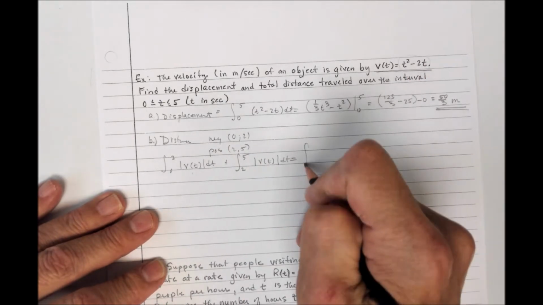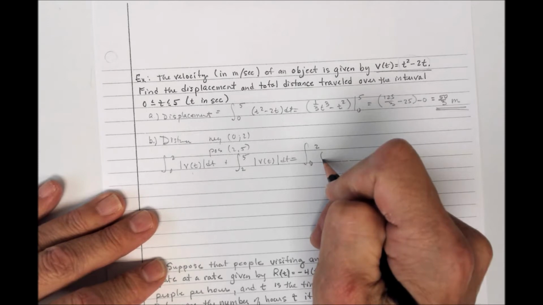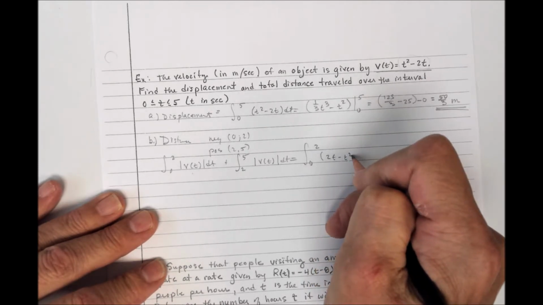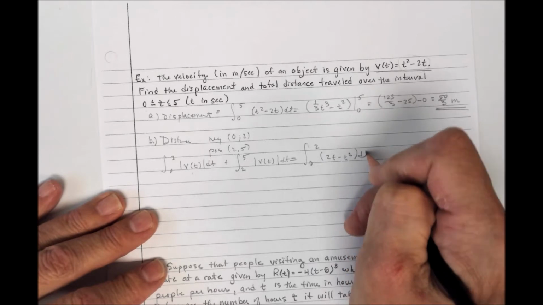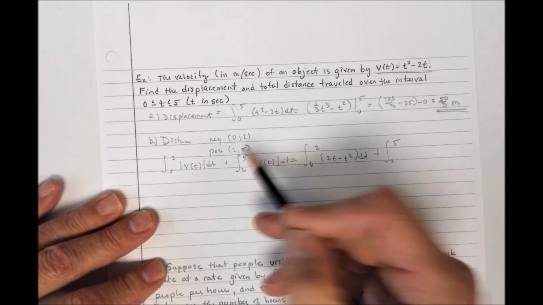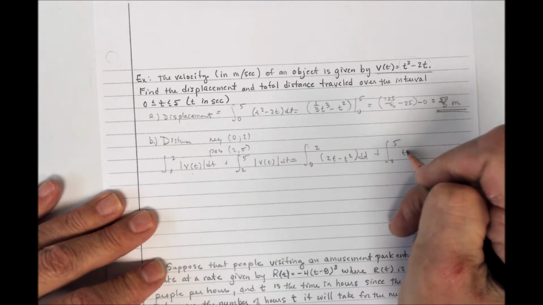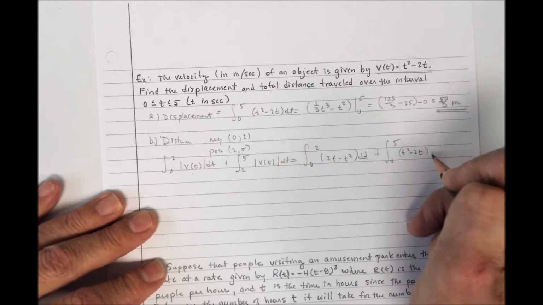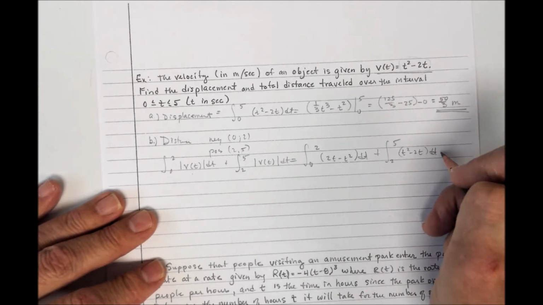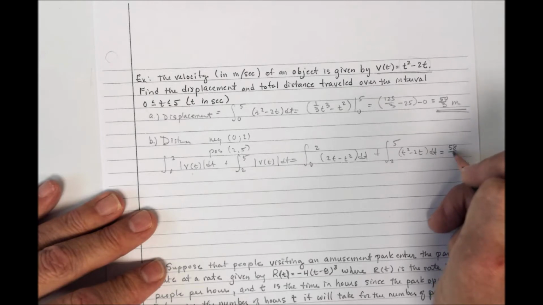This is going to be from 0 to 2 of the opposite of t squared minus 2t, which is 2t minus t squared, dt, plus the integral from 2 to 5. Here it's positive, so that's just t squared minus 2t dt. Now, you can go through the calculations. It's a little messy, but you're going to end up with 58 thirds meters.